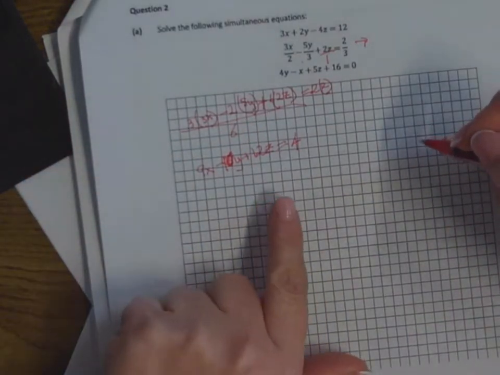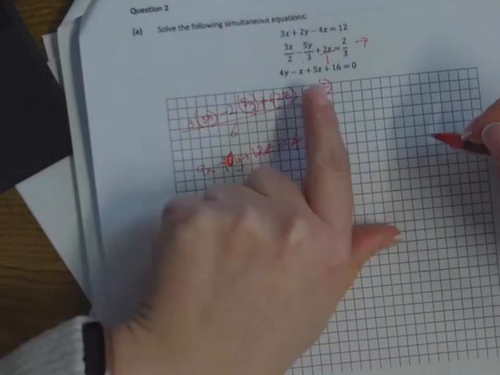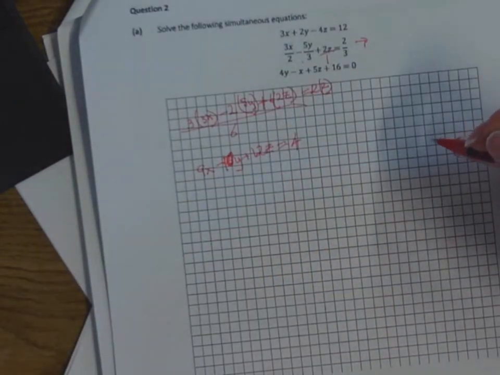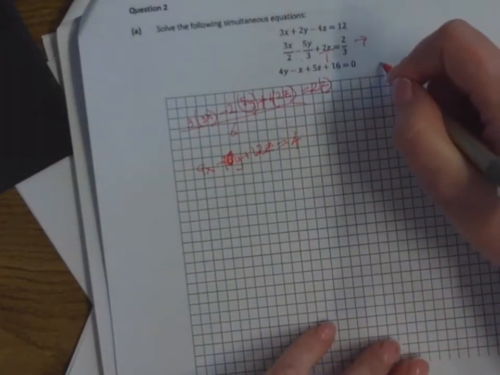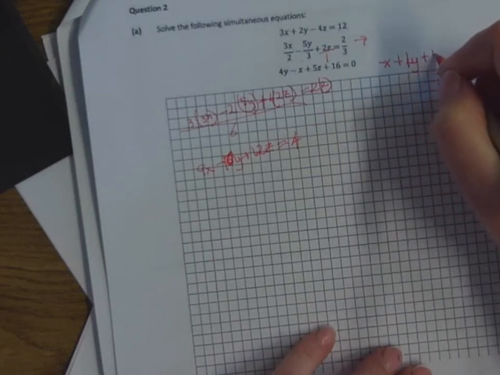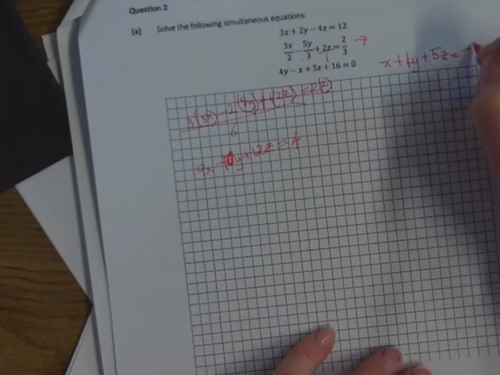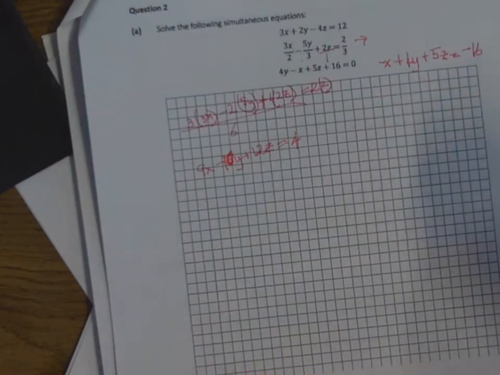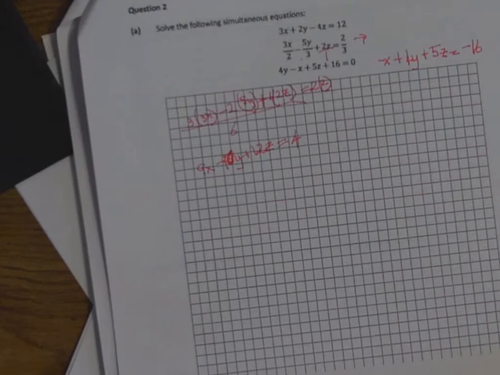I just need to rearrange the bottom, so the x is first, then the y, then the z, equals number. So I'm just going to rearrange that to minus x plus 4y plus 5z equals minus 16. Right? Okay, then you make the x's cancel or the y's cancel or the z's cancel, your choice.